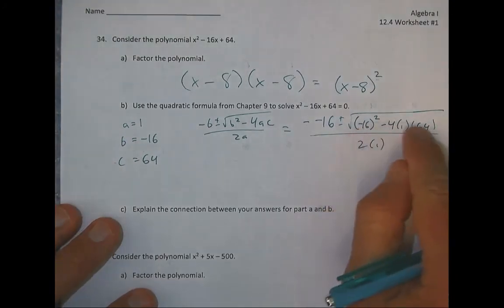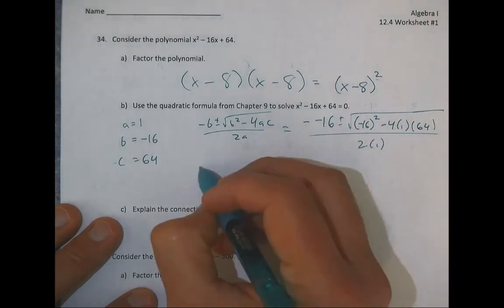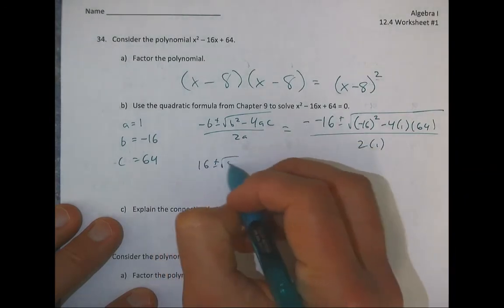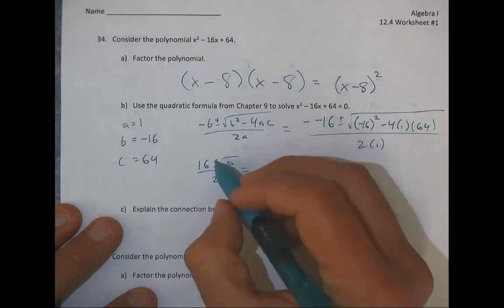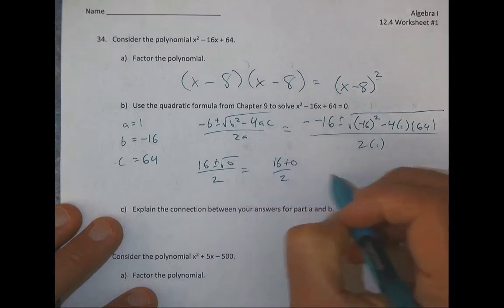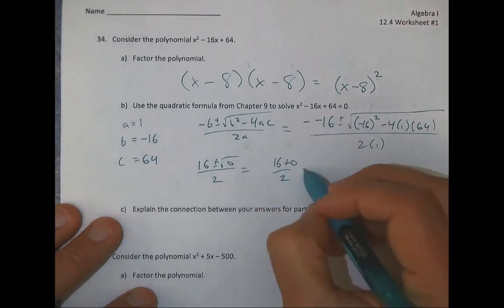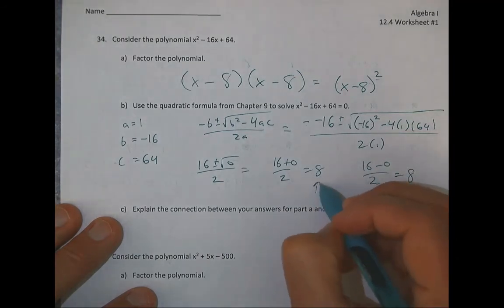All right, when you complete this whole bottom here, you're actually going to get 0. This is going to become positive 16. Square root of 0 over 2. Well, square root of 0 is just 0. So 16 plus 0 over 2, well, the 0 doesn't matter, right? So that's 8. 16 minus 0, the 0 doesn't matter. It's 8. And so the 8 is the only answer.